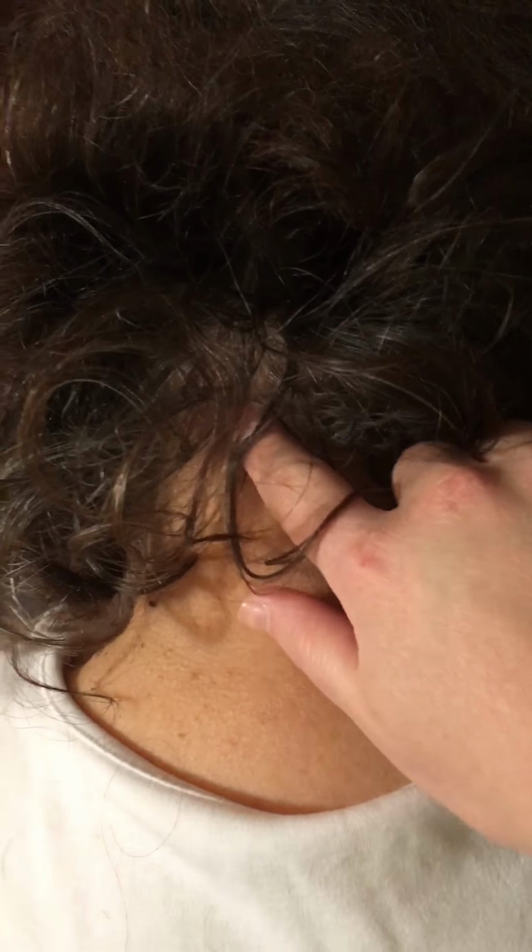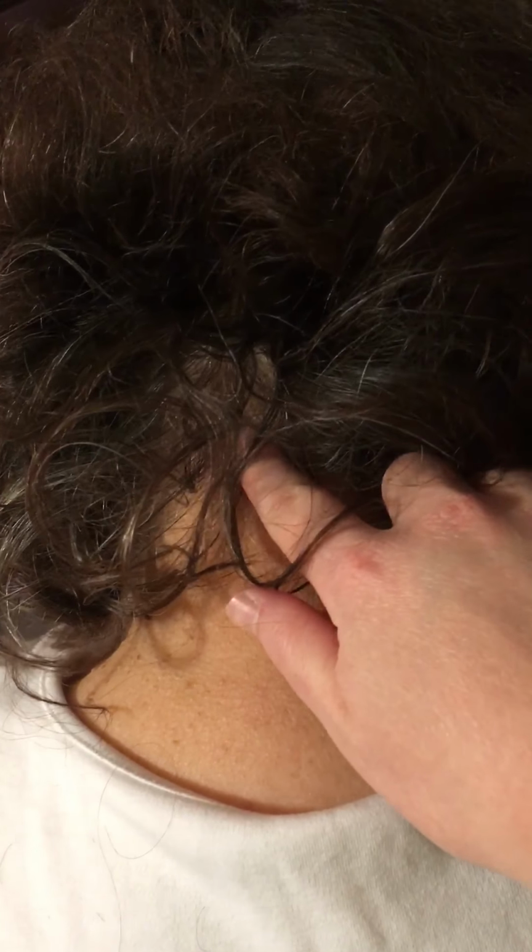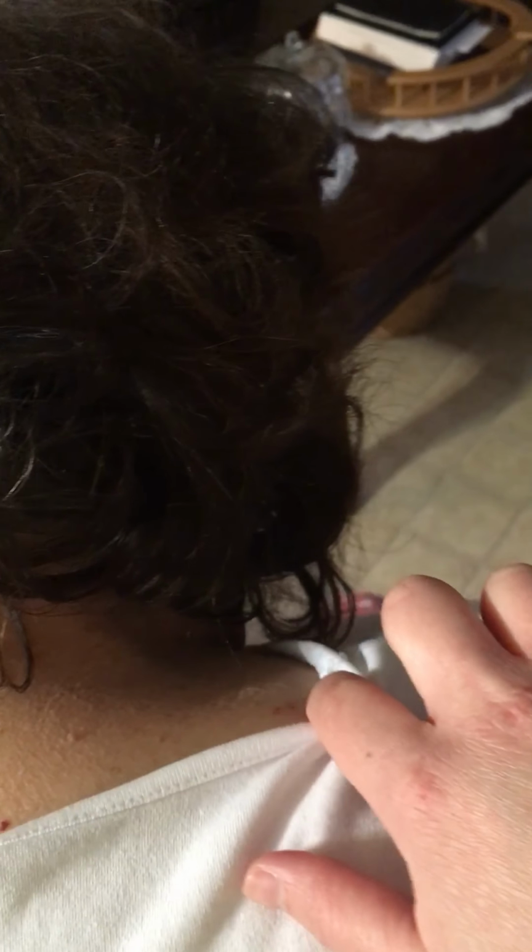Now moving on to the muscles. Here, bend your head back a little bit. The upper trapezius starts at the occipital protuberance, and it runs down to the outer third of the clavicle.